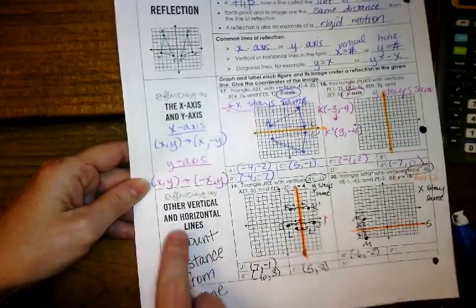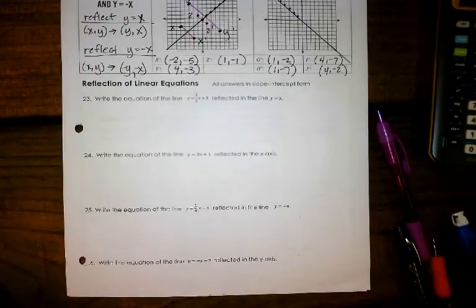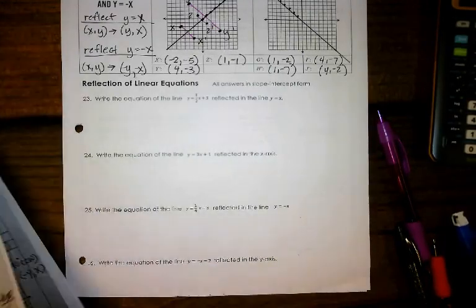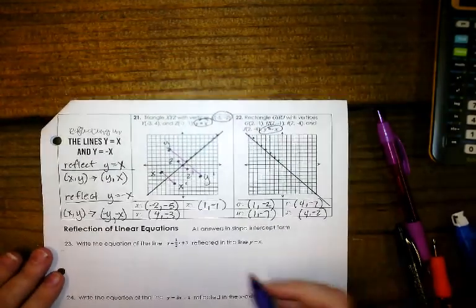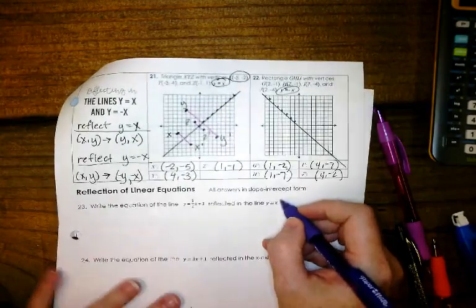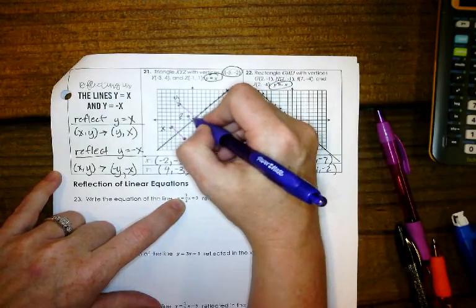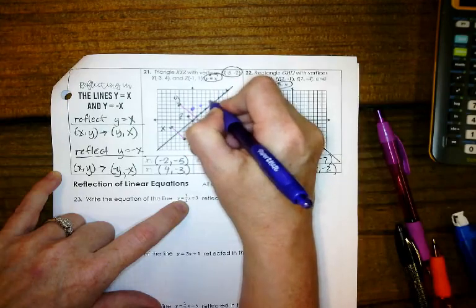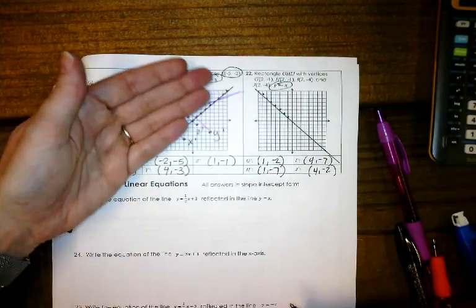Okay? So if I want to reflect a line, what if I just had a line that I wanted to reflect across y equals x? The line 1/2 x plus 3, so it intercepts at 3, and it goes up 1 over 2, up 1 over 2, up 1 over 2. What if I wanted to reflect that line across y equals x? Guesses about how you do it? Okay, I'm going to tell you the rules.